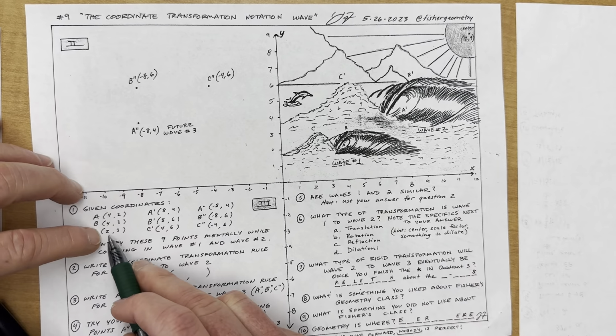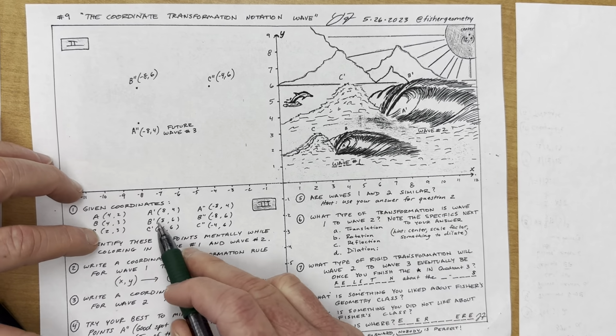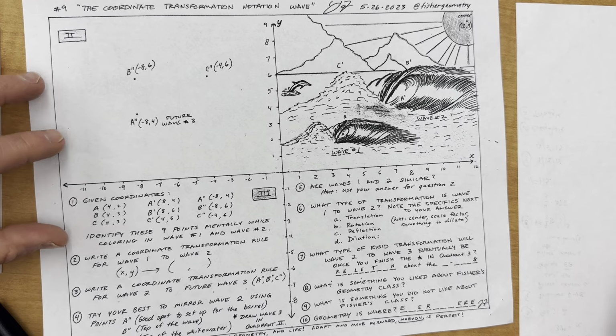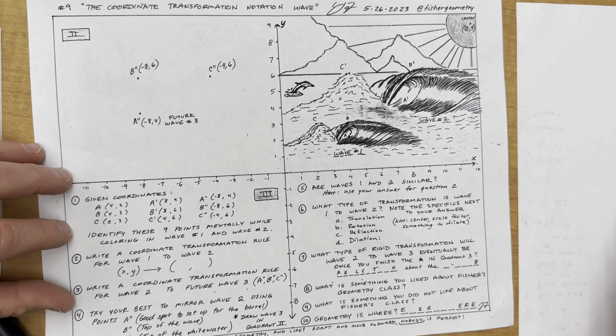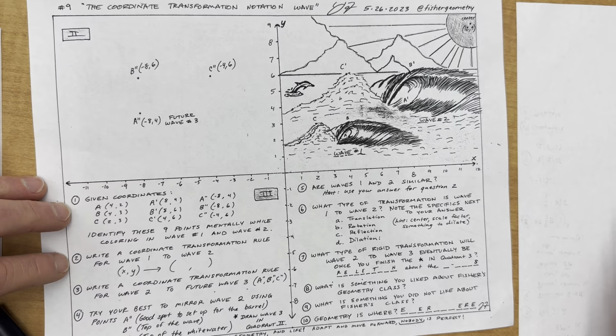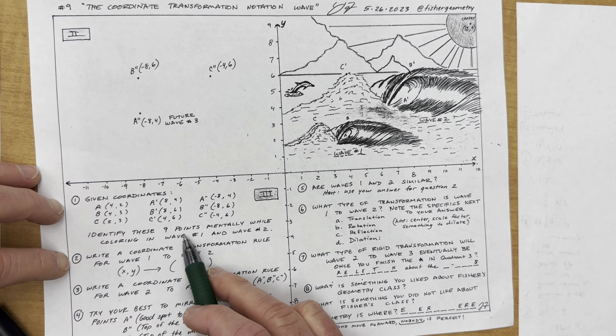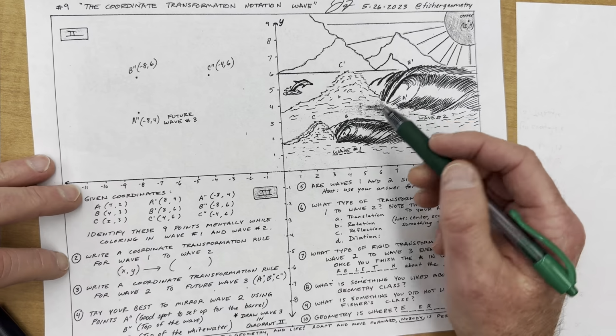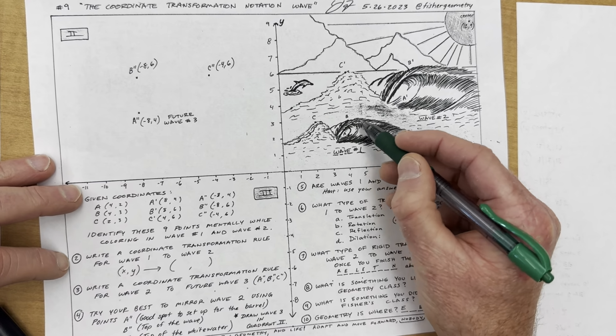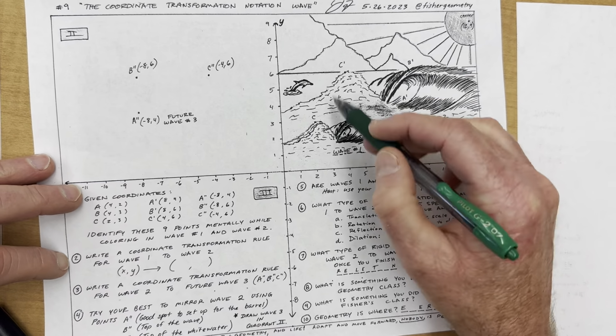So if you notice, all of these were just multiplied by 2. So write a coordinate transformation rule. The first one just says identify these 9 points mentally while coloring in these waves. So just color in these waves and identify these points mentally.